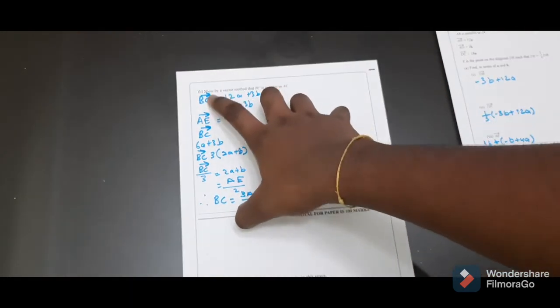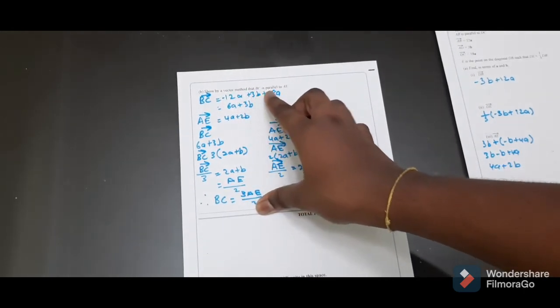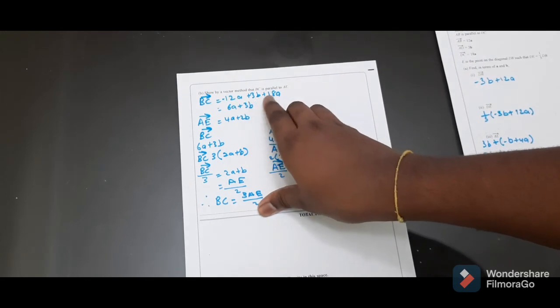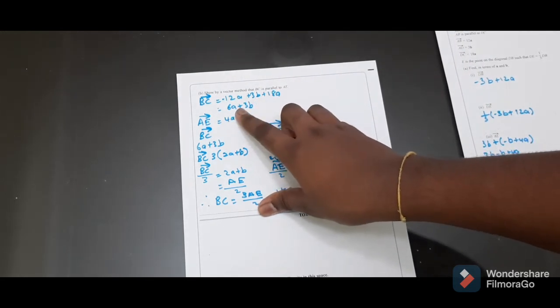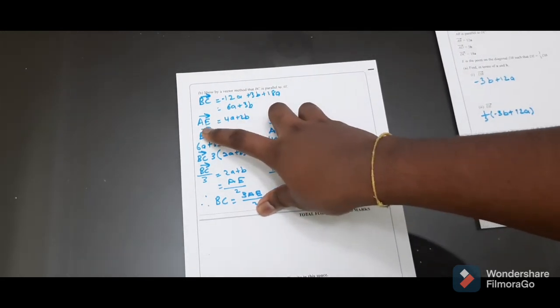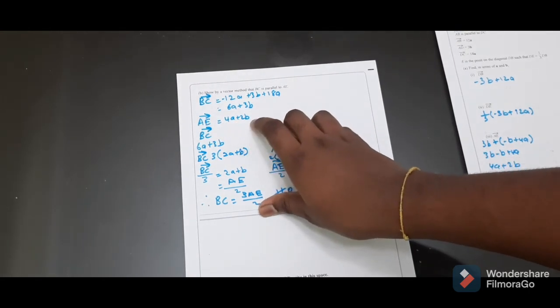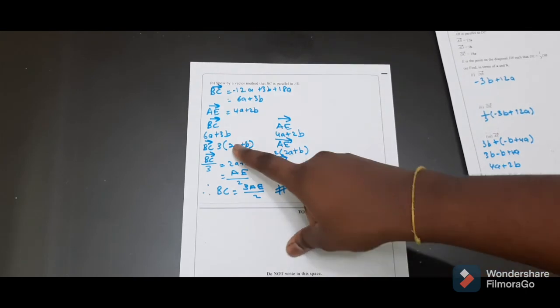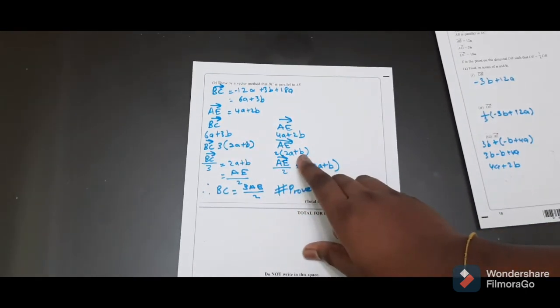Last question, guys. Show by a vector method that BC is parallel to AE. We know what is BC. It's 12A plus 3B plus 18A, which is same as 6A plus 3B. And AE, which is 4A plus 2B. So we got to factorize both of this, right? We will get 2A plus B and 2A plus B.